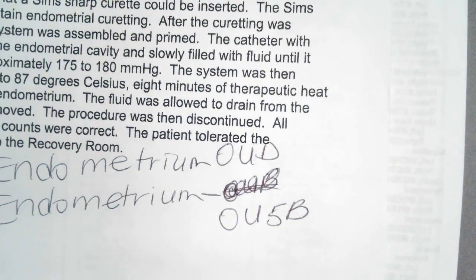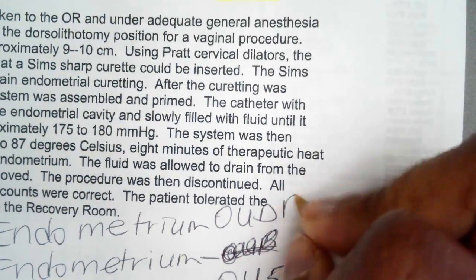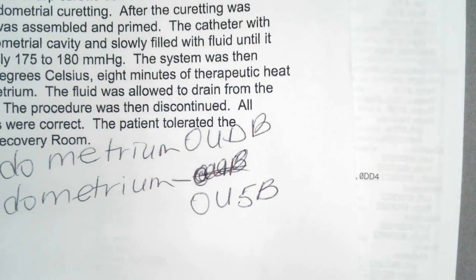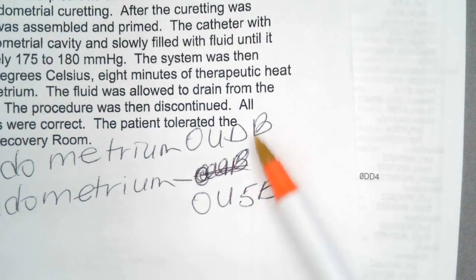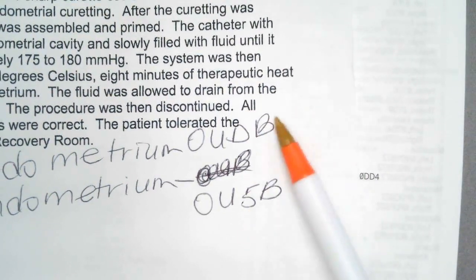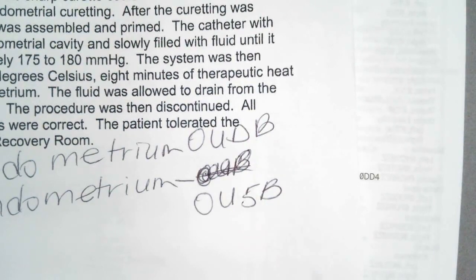And the index for table 0UD did get me a body part value of B. Look at the similarities. Different root operations, distinct objectives. They're both endometrium, different objectives.